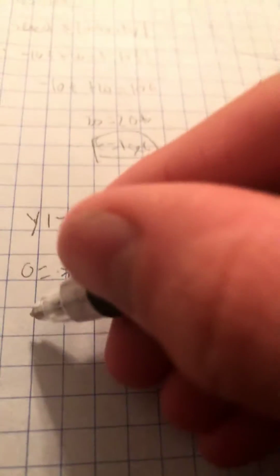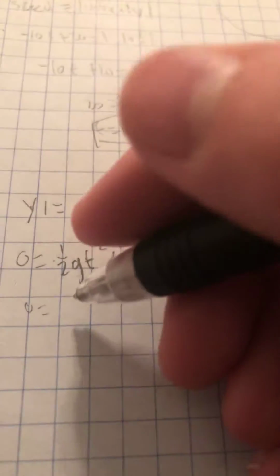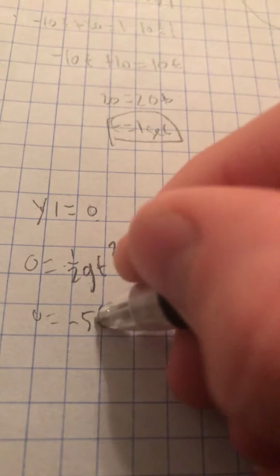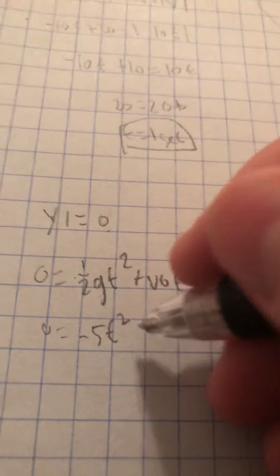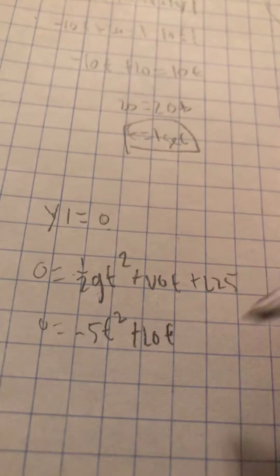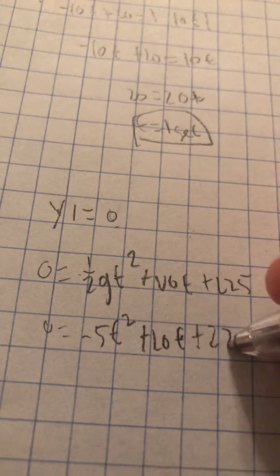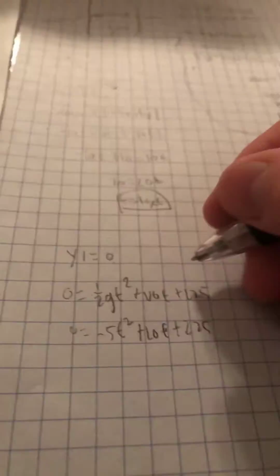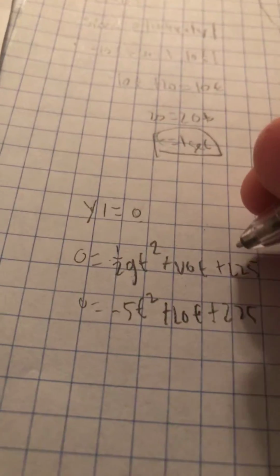And then 0 is equal to negative 5t squared plus 20t plus 225. That's just, if you want to know, the y0, the initial height.